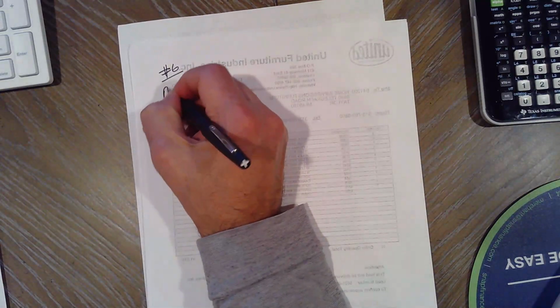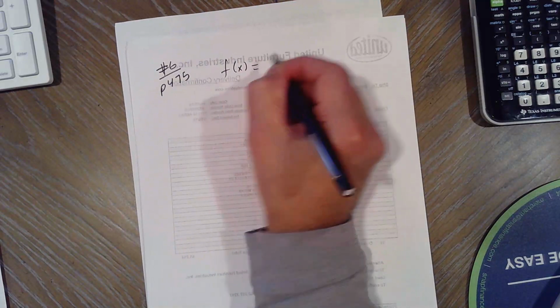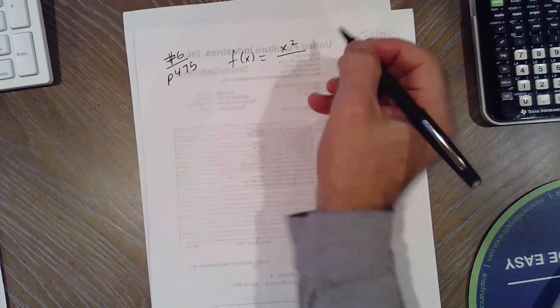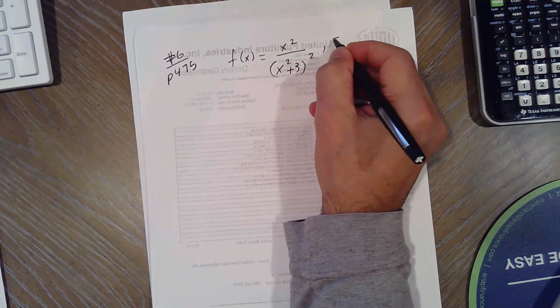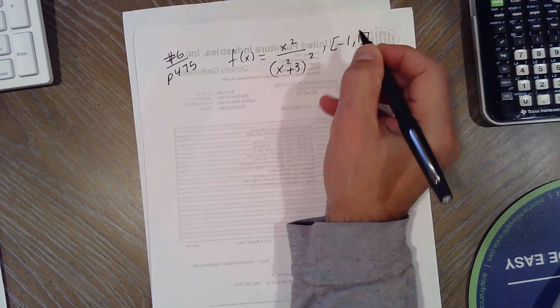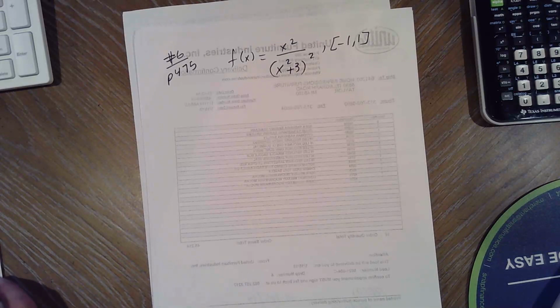Number 6, page 475. So we have f of x equals x squared over x squared plus 3 squared, and the interval is negative 1, 1. And it says find the average of the function over the given interval.